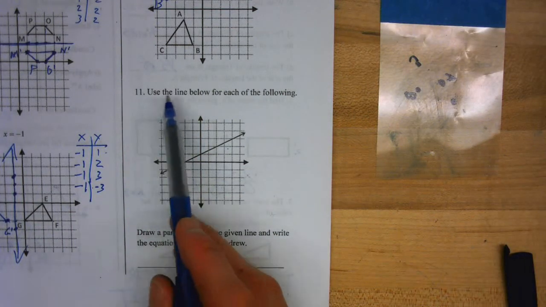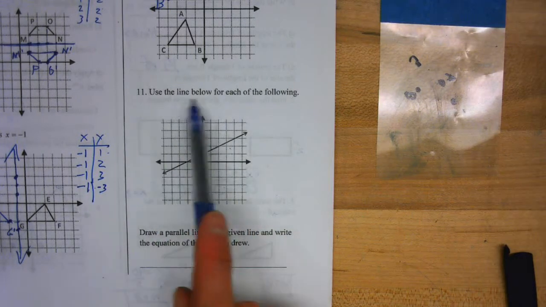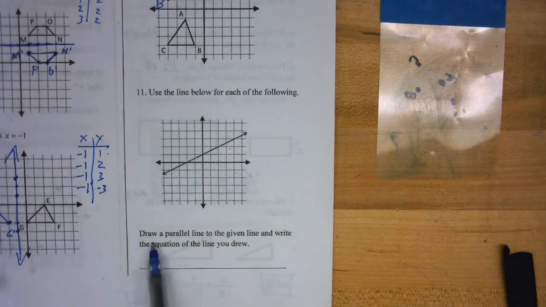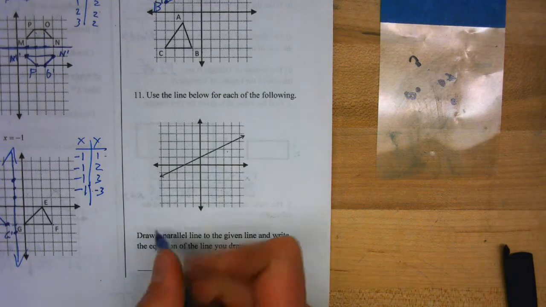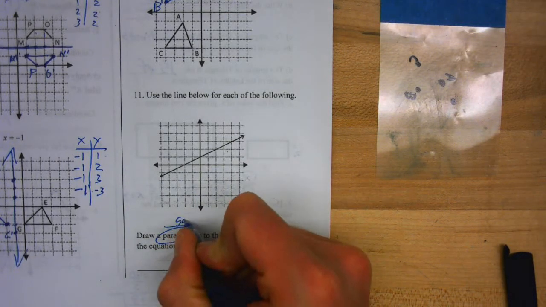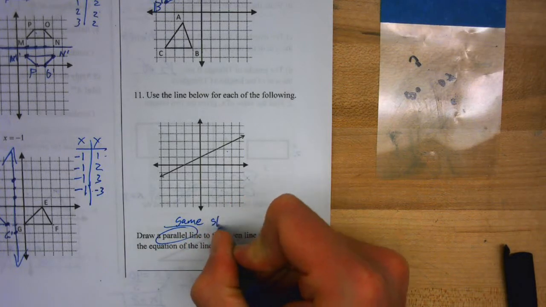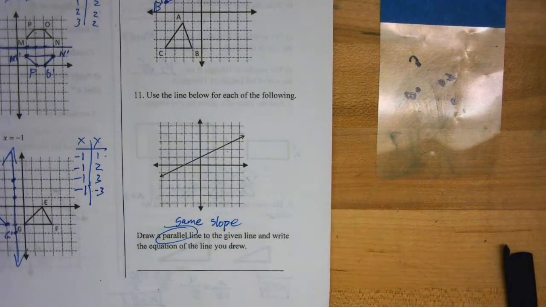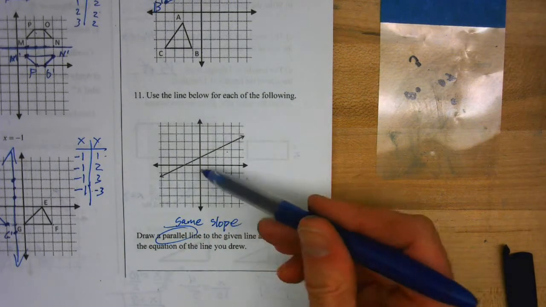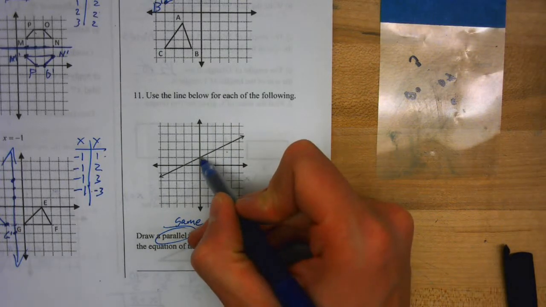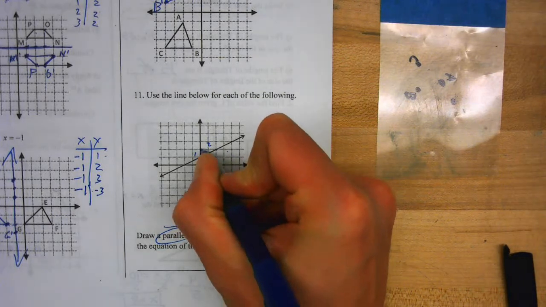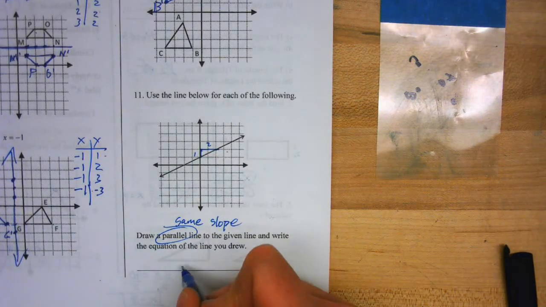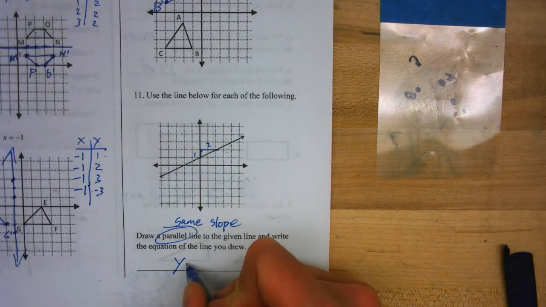Now, use the line below for each of the following. It says draw a parallel line to the given line and write the equation of the line. Okay, so parallel lines have the same slope. They have different y-intercepts. Okay, so the same slope, that means we got to find out our slope, which is 1 up 1 over 2. So up 1 over 2, and then we just need different y-intercepts.